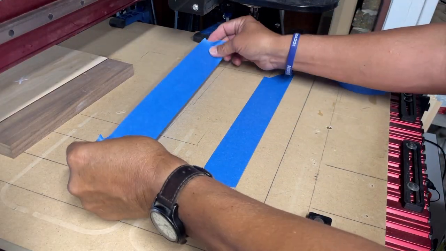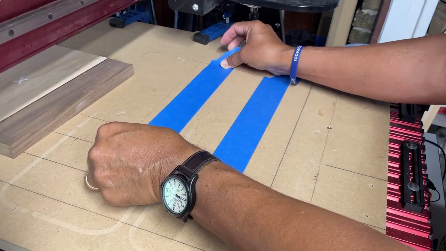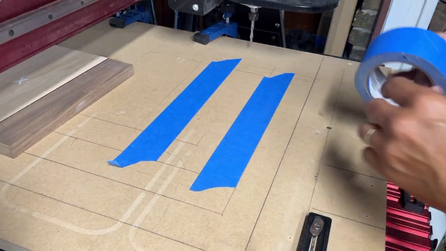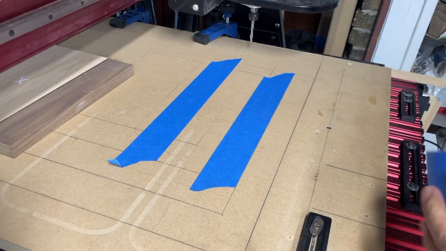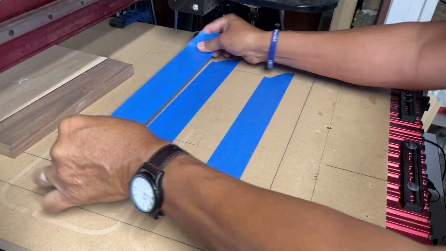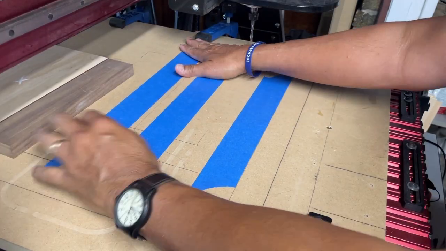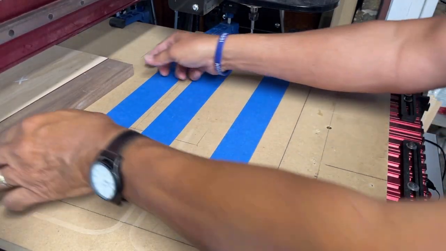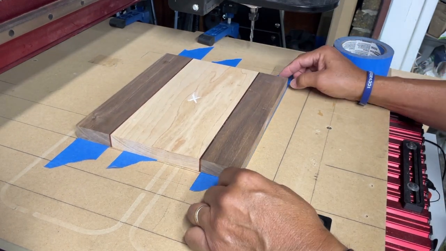Then I like to put one in the middle, and then one on the top. Depending on the size of the project that you have, you may want to put more. This just kind of gives you some idea. When I stick this thing down, it'll look something like that.